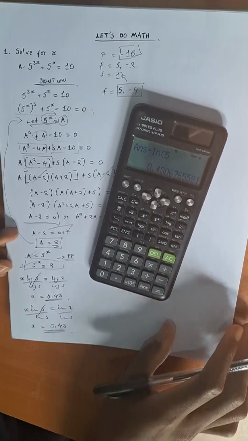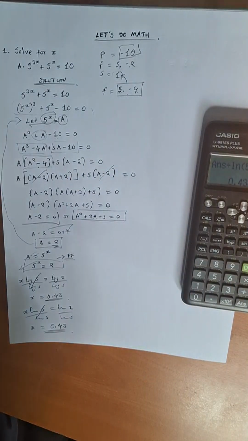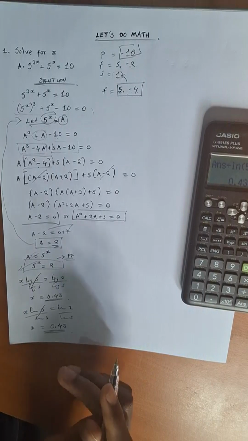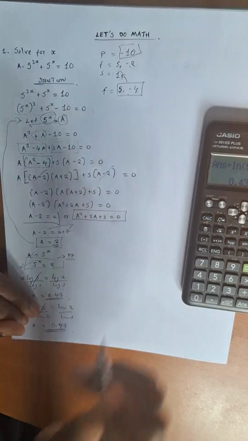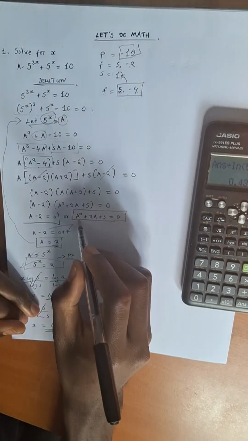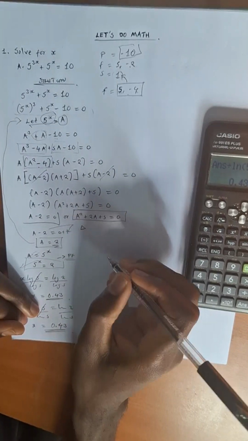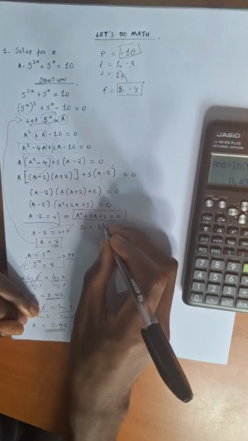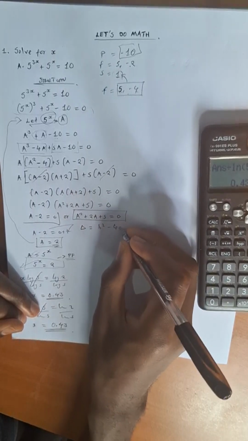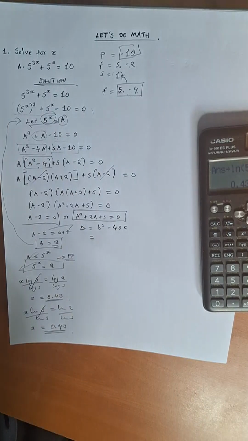This is our x. Then for our second equation, if you find that we have a negative figure when we solve, for example this one, b squared minus 4ac, if you find a negative number, then the solution will be not real.